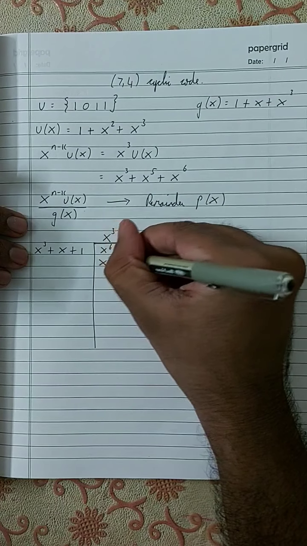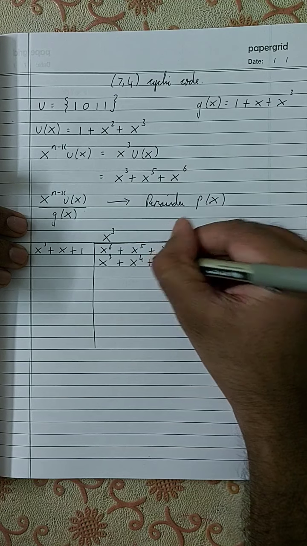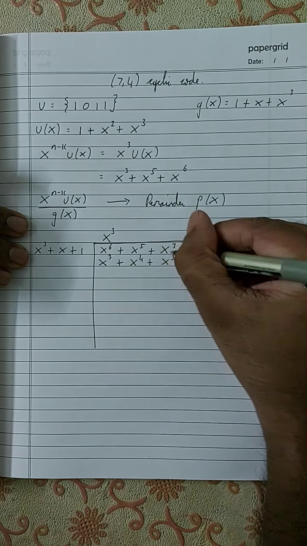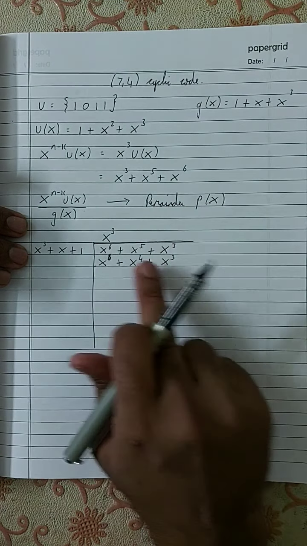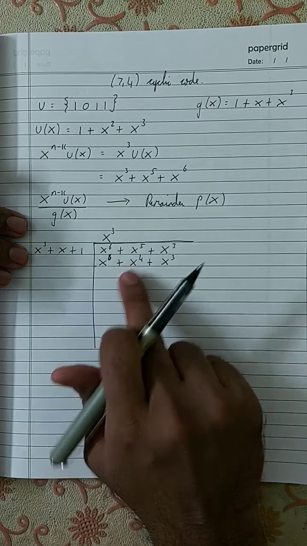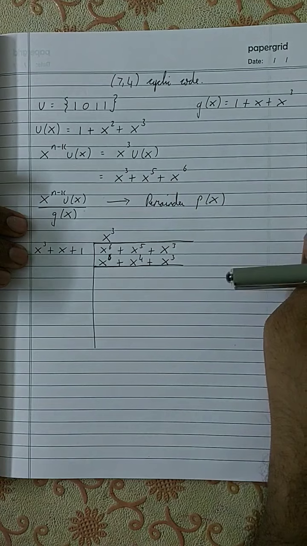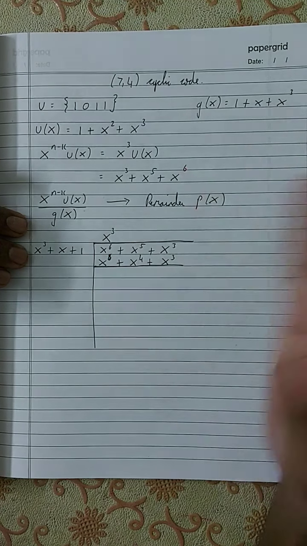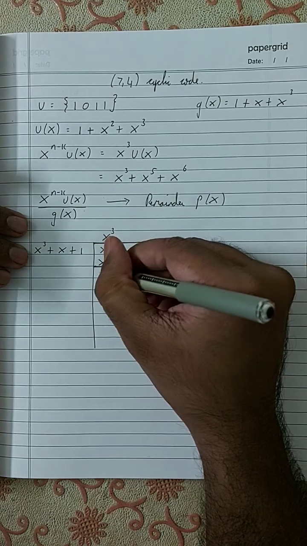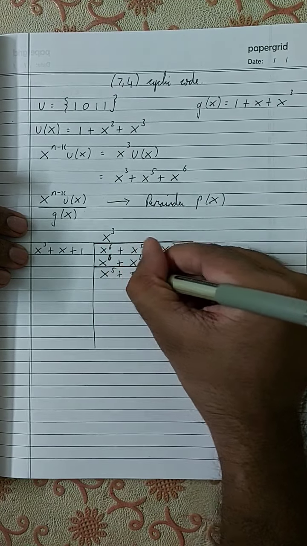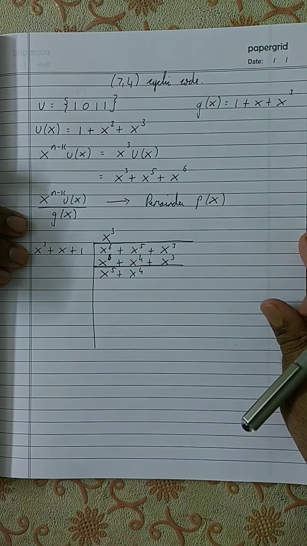So here you will get x cube plus x raised to 4 plus x cube. Okay, this is x raised to 6, sorry. This will be x raised to 6 plus x into x cube is x raised to 4, x cube into 1 is x cube, and then we simply apply the XOR operation, because plus and minus are all nothing but XOR operation itself, which means these two will get cancelled, these two will be combined, and you will get x raised to 5 plus x raised to 4.